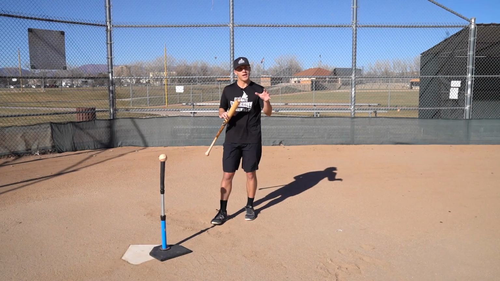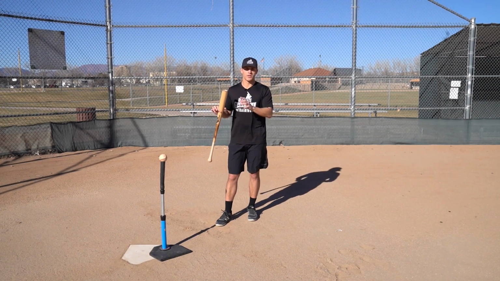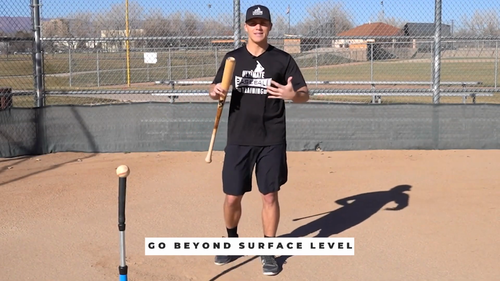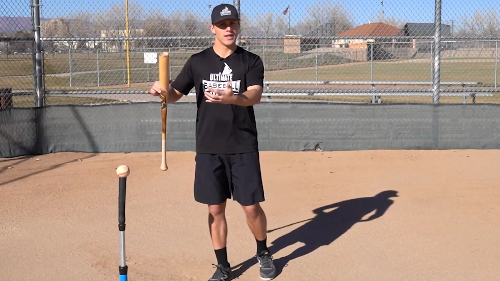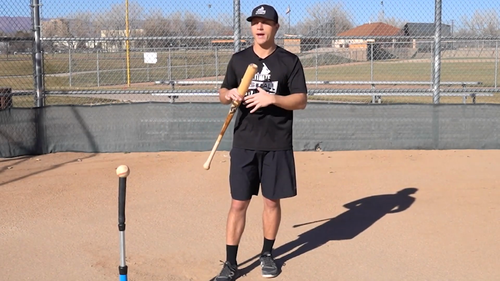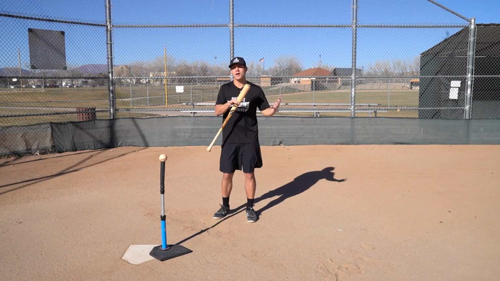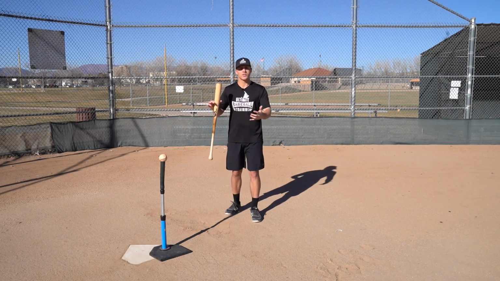Typically when you see something going wrong in your swing, that's surface level. And what we need to do is go beyond that surface level. We need to dig deeper, and we really need to get at that root cause. So start at the surface level, the effect that you're seeing, and then reverse engineer that and figure out, okay, what dominoes are happening earlier in the swing, what is causing these dominoes to fall, and causing the end result to look like this.